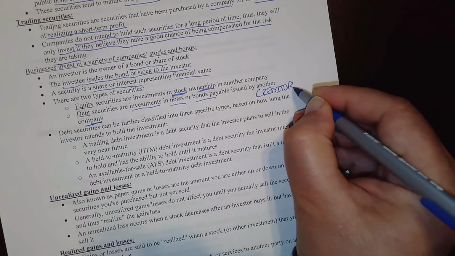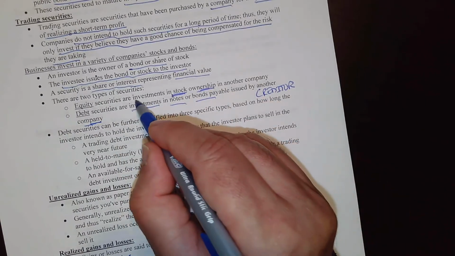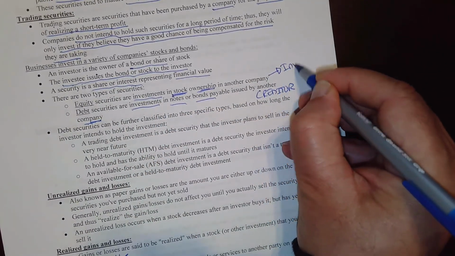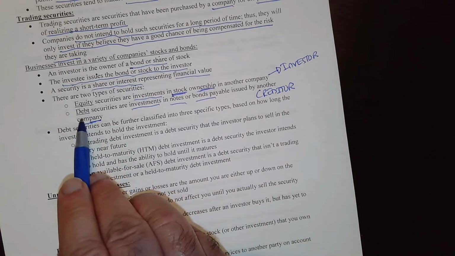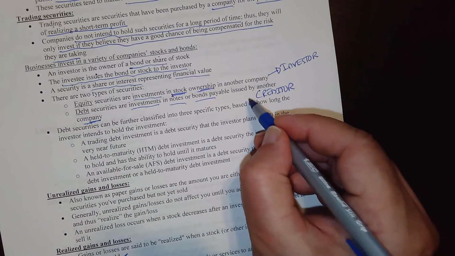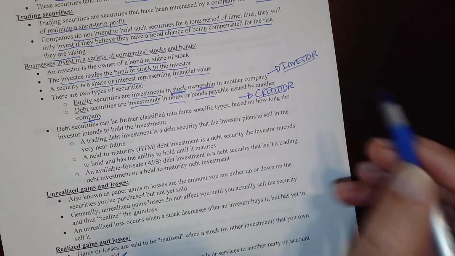So you are over here. If you invest, you become an investor. If you do the investment here, you are an investor. When you purchase equity, you become an investor; when you purchase debt, you become a creditor. All right, so that's the difference between an investor and a creditor.